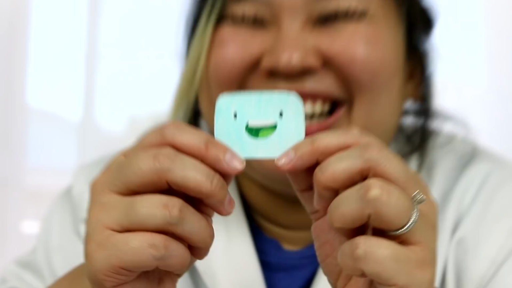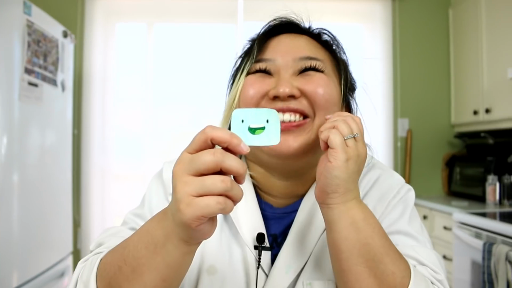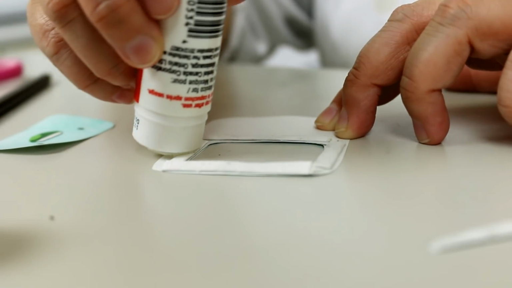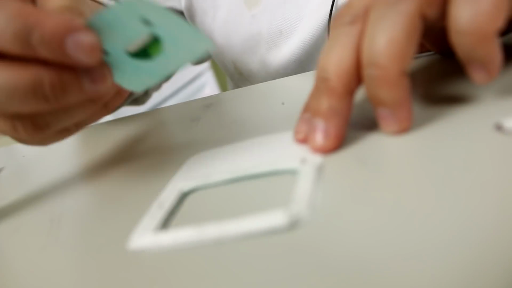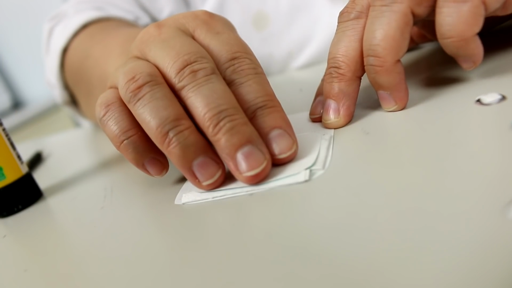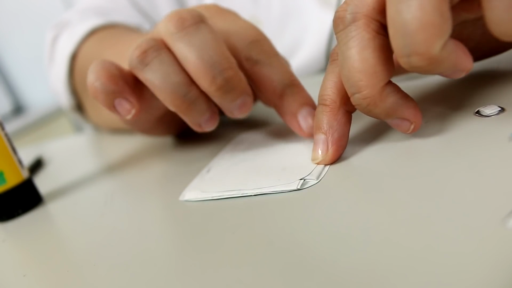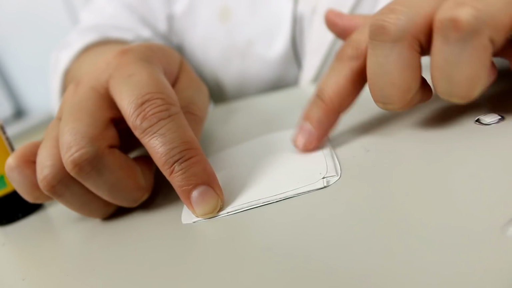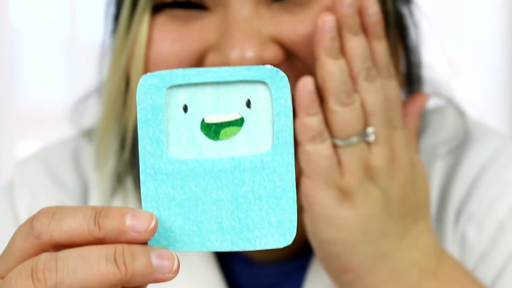And then you got a little BMO, he's so cute! Now I'm gonna get some glue paste, go over the lines with the paste, and then I'm gonna stick BMO's screen and press just the sides to connect it to those little pop-up pieces. And then you have BMO's screen.